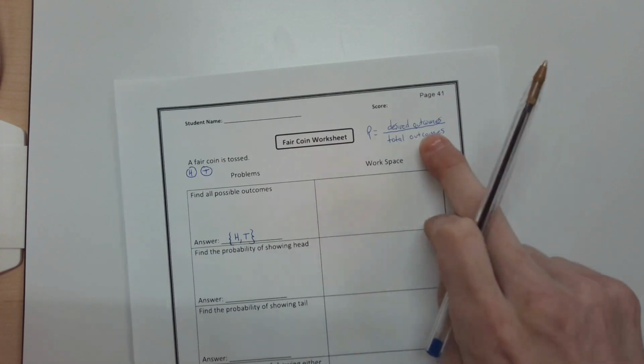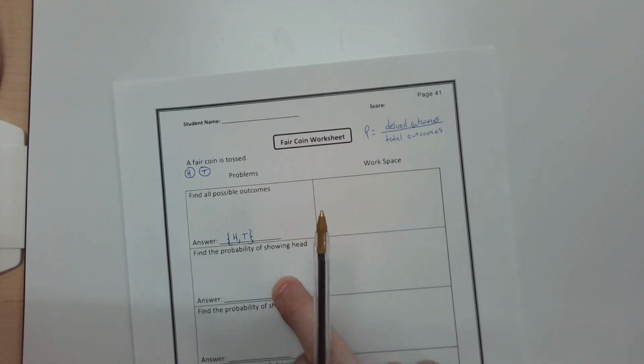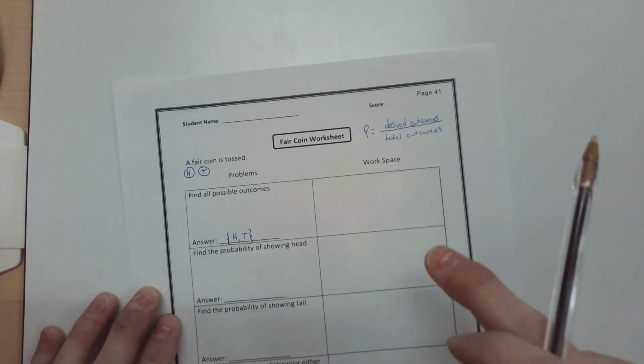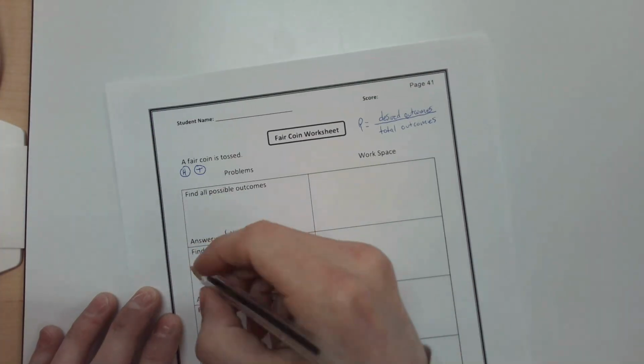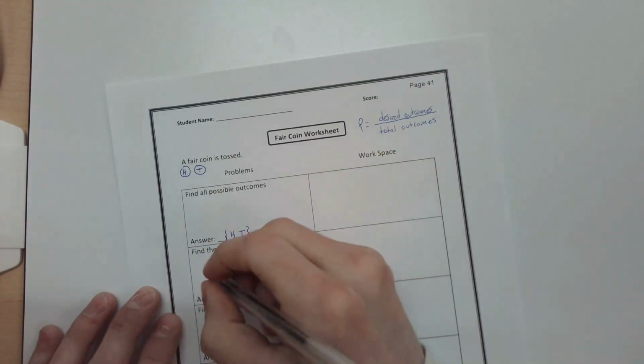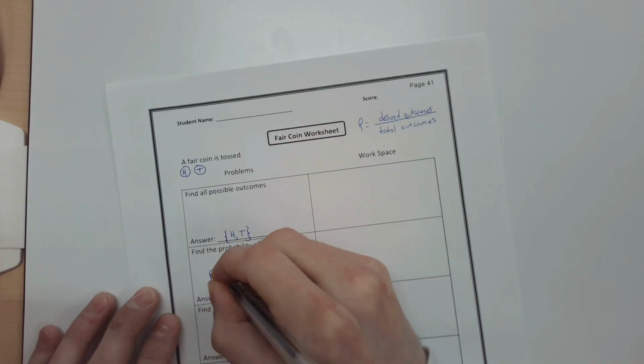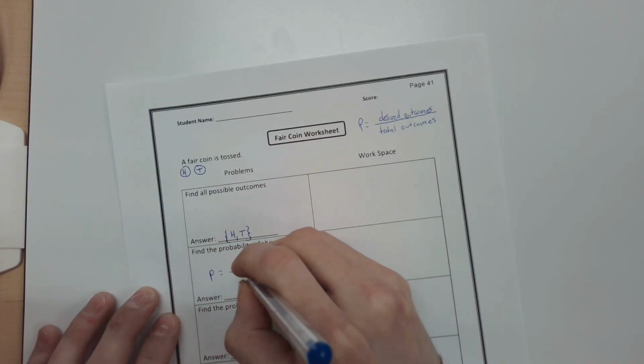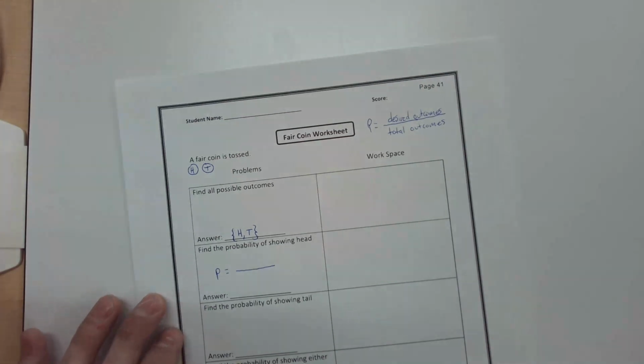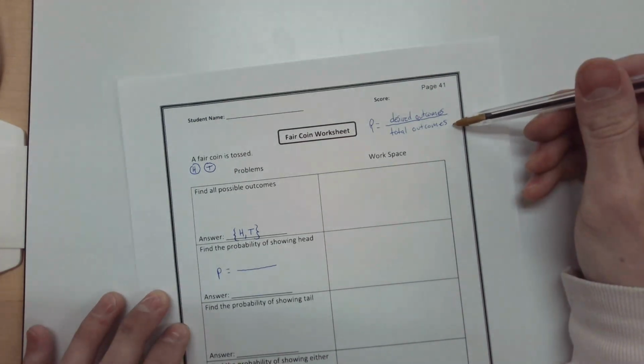Now we're going to start using our formula for question number 2. Find the probability of showing head. All right, let's write down our formula. P equals. All right, so let's start with the bottom.